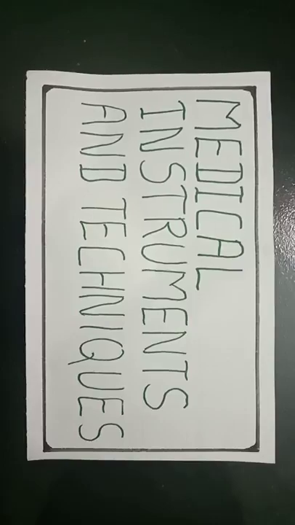So once again I explain all the uses, 5 uses of the EEG. The first use is it is used to study the brain coordination with other parts of the body. Okay, and the second one, it is used to diagnose the neurological disorders and sleep related disorders.